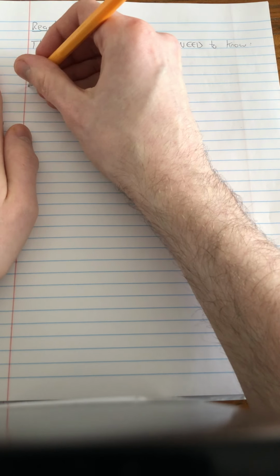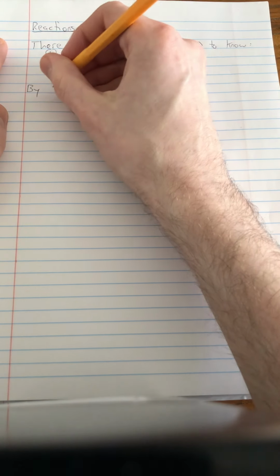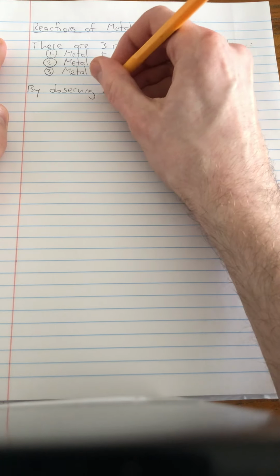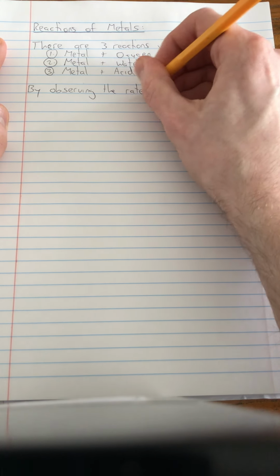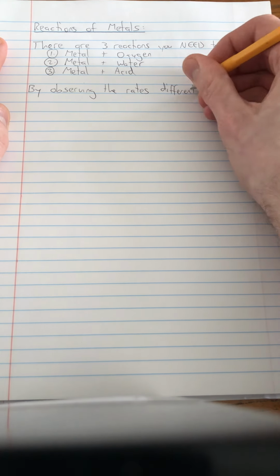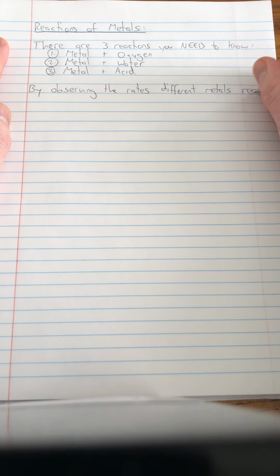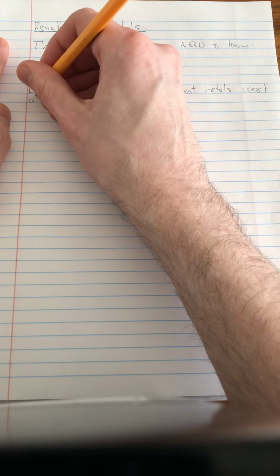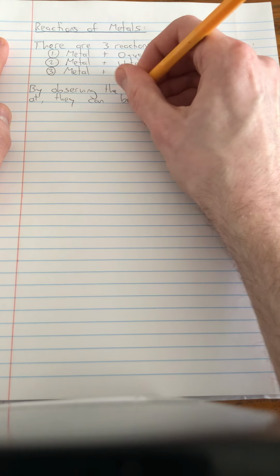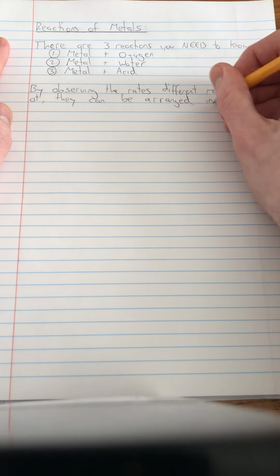Now unfortunately we can't do this because we're not in school, but by observing the rates different metals react at, they can be arranged in order of reactivity.